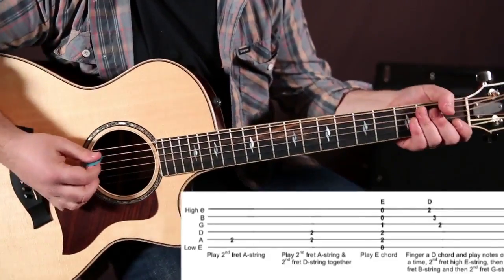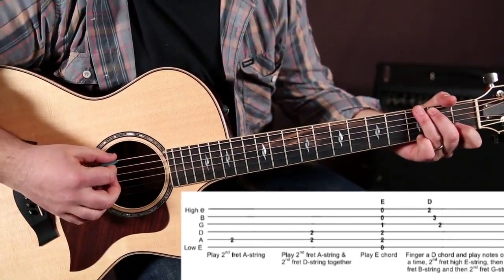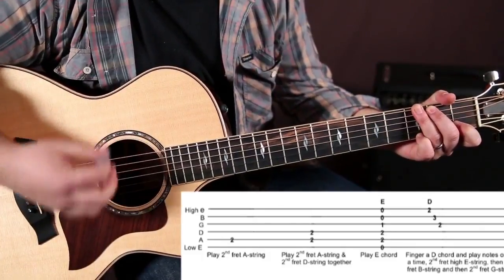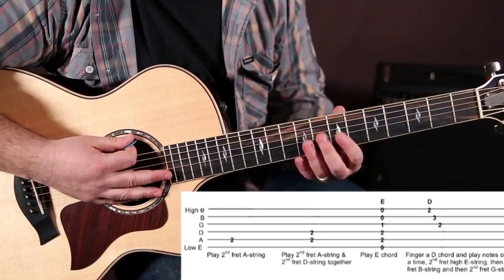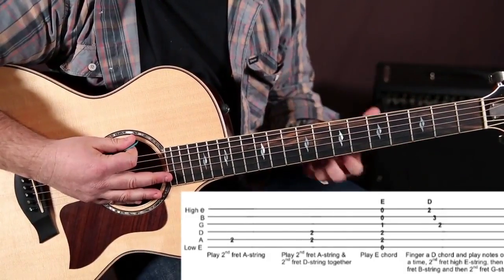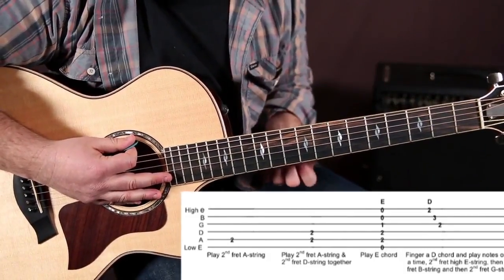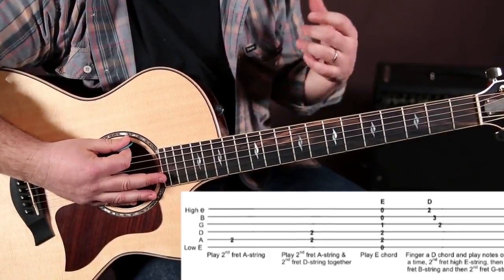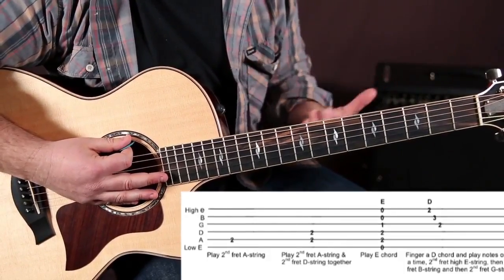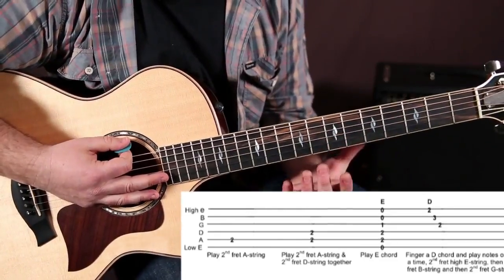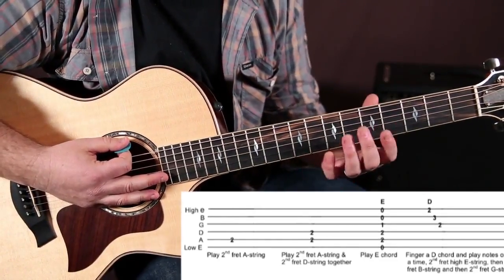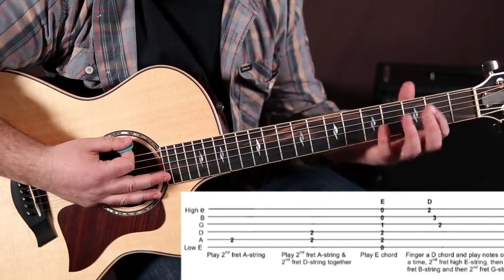high E. Now, the tabs don't show you the rhythm. They also don't show you what finger to put where. So the more you understand about basic guitar techniques, chords, and some basic scale stuff, the more it will help you understand tabs, because some of it is subjective, like what finger to use.